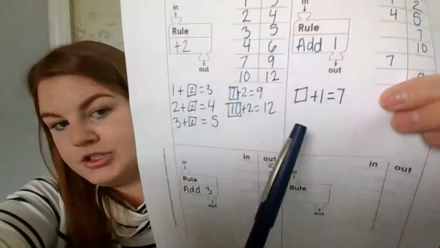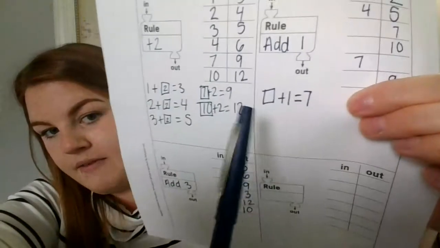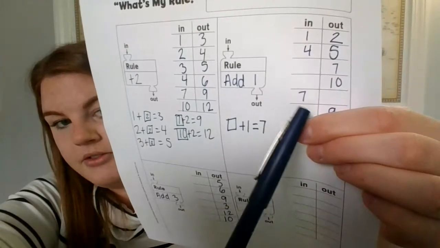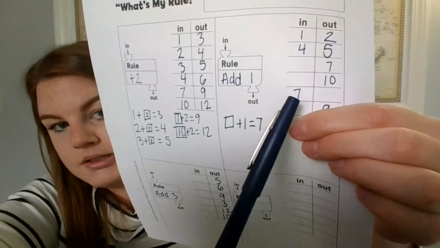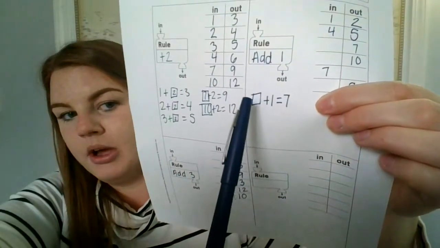So we know that you added 1 and the answer ended up being 7, but we don't know that first number. We know that we added 1 and it came out as 7. So where did it start? Remember, you can think backwards. So instead of 7 plus 1, you go backwards and think, oh, it's actually 7 minus 1, and that would be what it started with, which is 6.